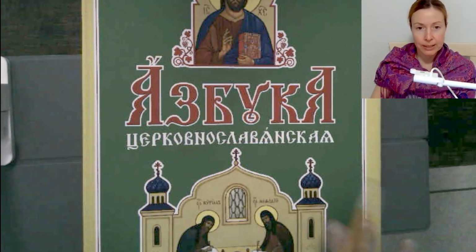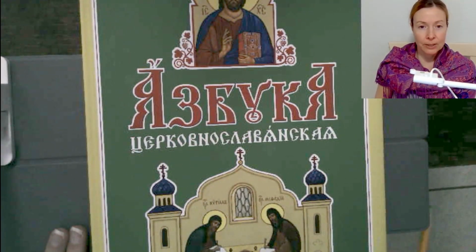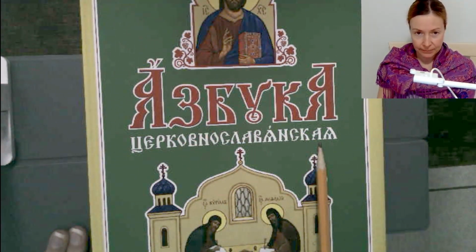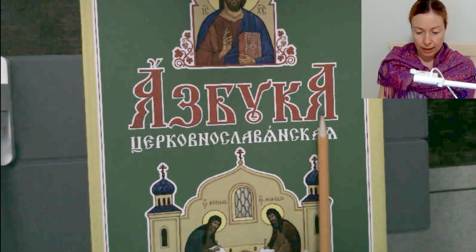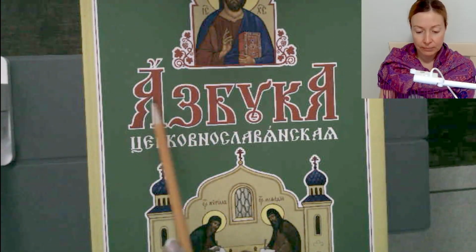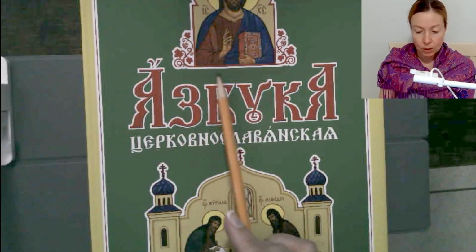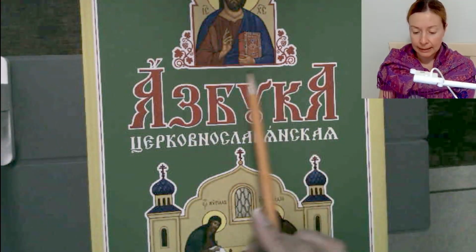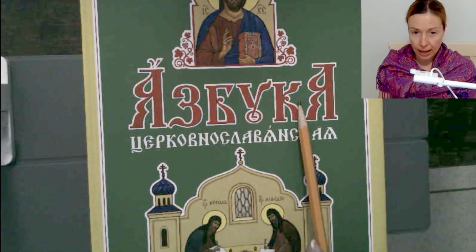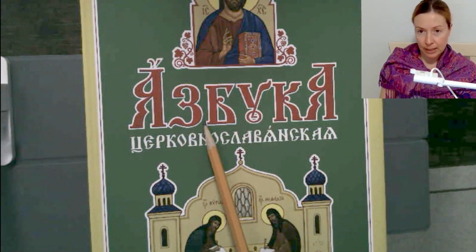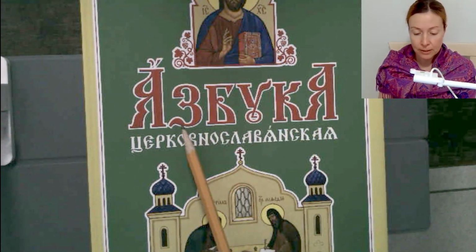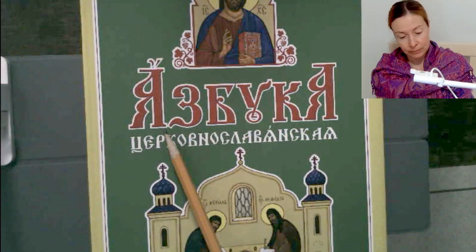So, let's start trying to read. And what we see here, this is a textbook. This is азбука церковно-славянская. So, азбука. Az, the first letter of the Church Slavonic alphabet. Buka, the second letter of the Church Slavonic alphabet, and we get the word azbuka. It's like alphabet. Alphabet also comes from two first letters, alpha and beta, right?